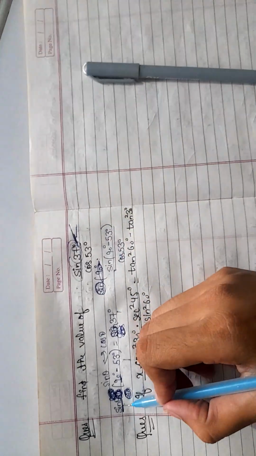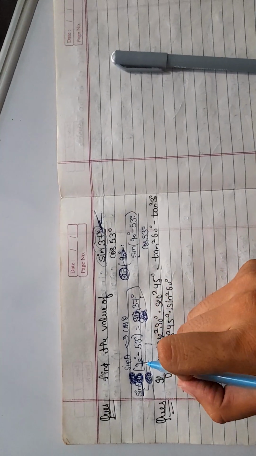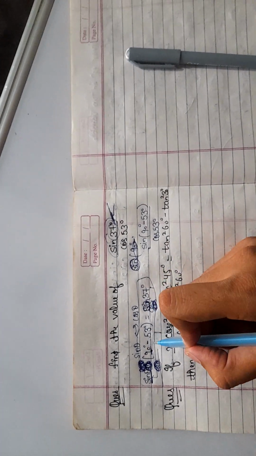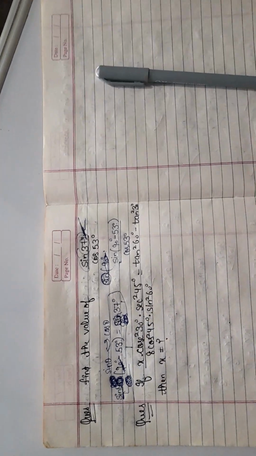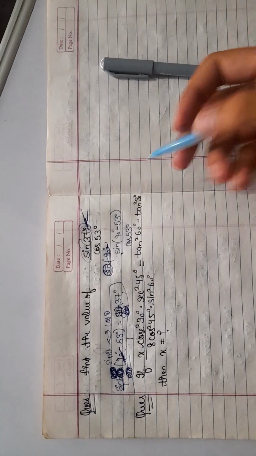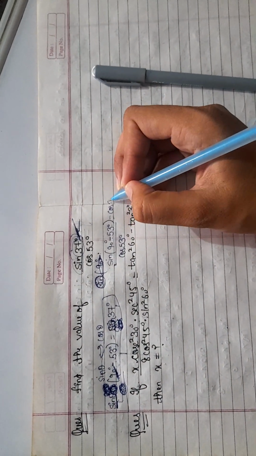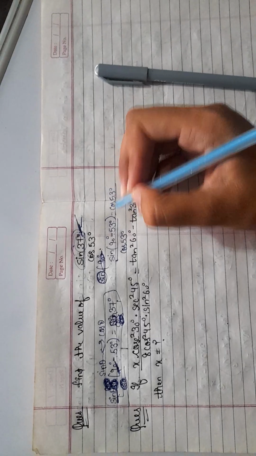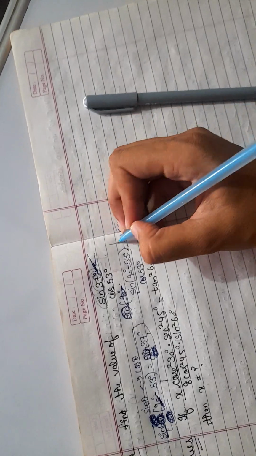Also, using this, if there is 90 added to or subtracted from something, or a multiple of it, sin will change into the other trigonometric function, cos. Cos 53, as it is in the first quadrant, will be positive. Cos 53, it will be 1.